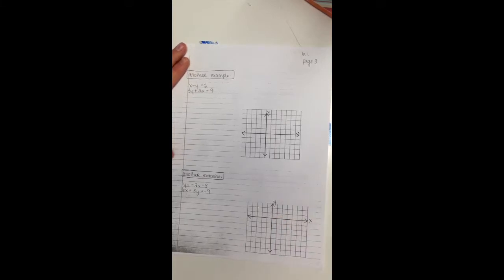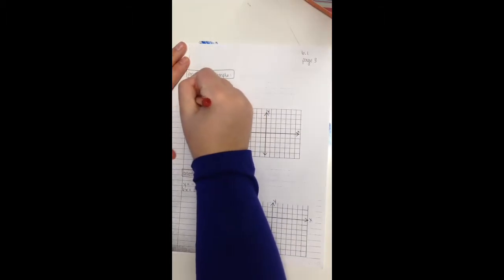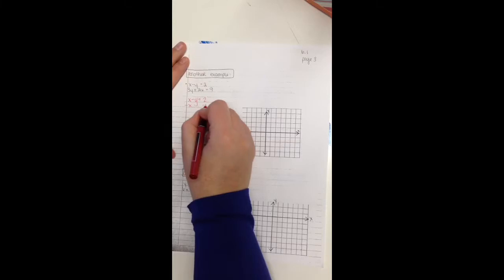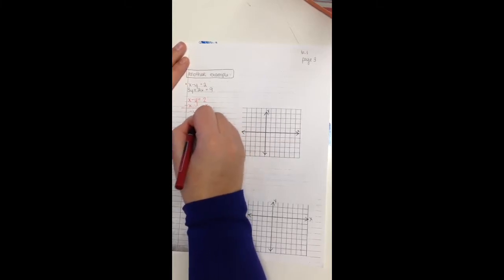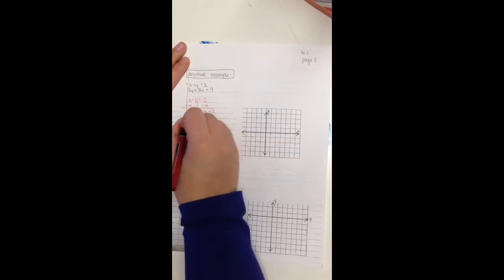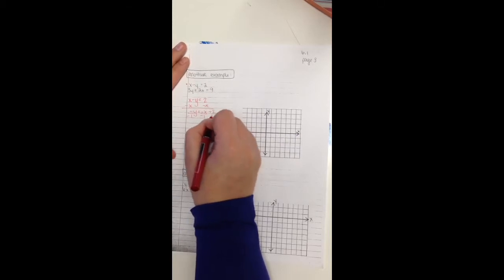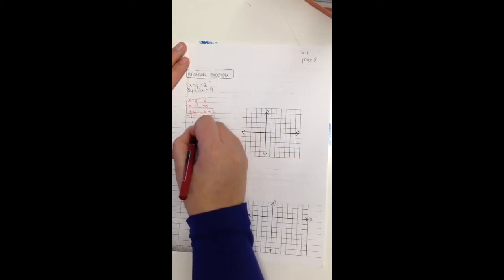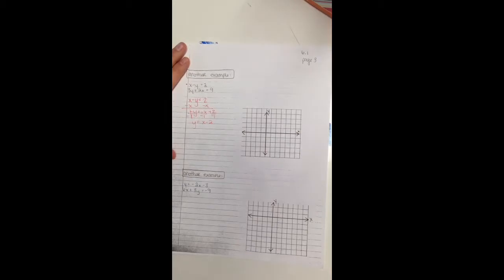So I have x minus y equals 2. Not in slope-intercept form, and I want it to be. So that's the first thing I'm going to do. I'm going to subtract the x. I get negative y equals negative x plus 2. Divide each term by negative 1. I get y equals x minus 2. Let's go ahead and graph it.